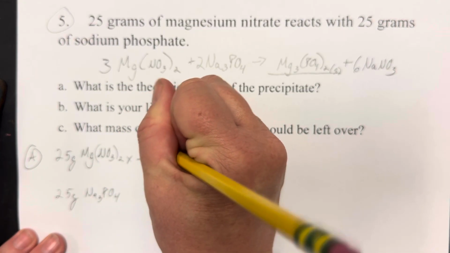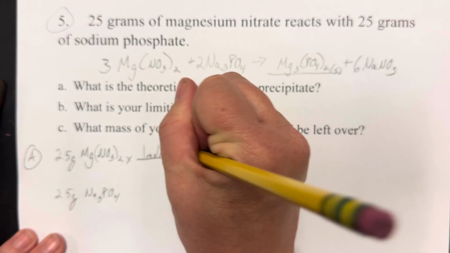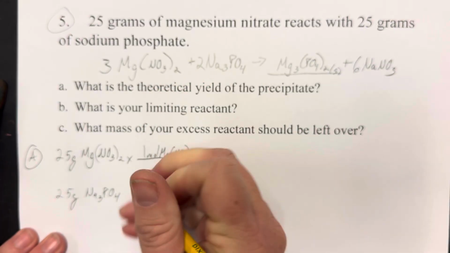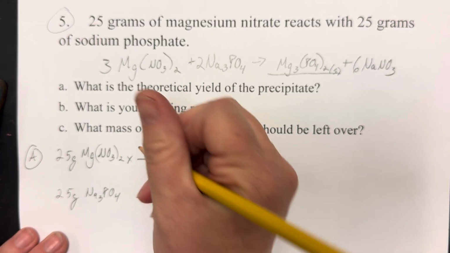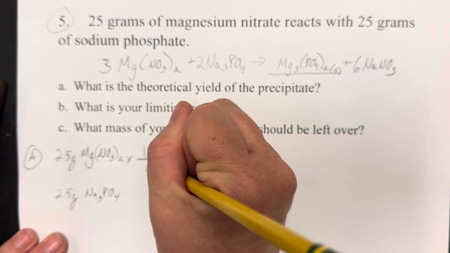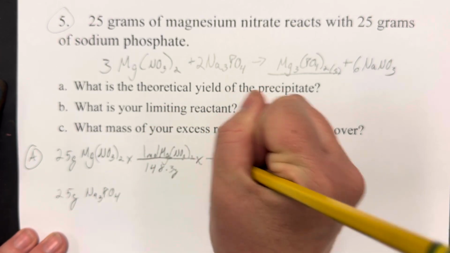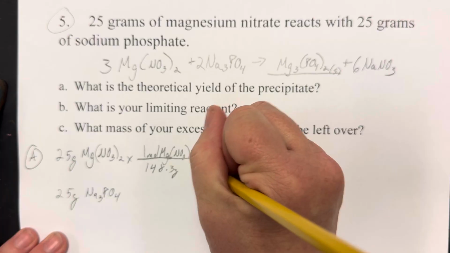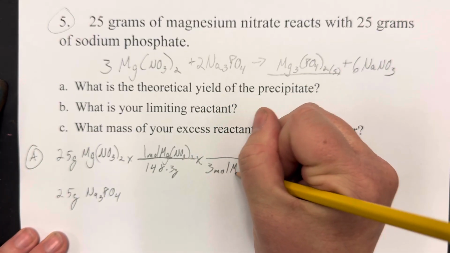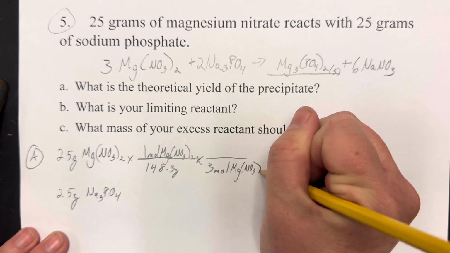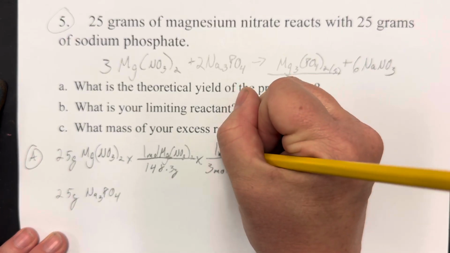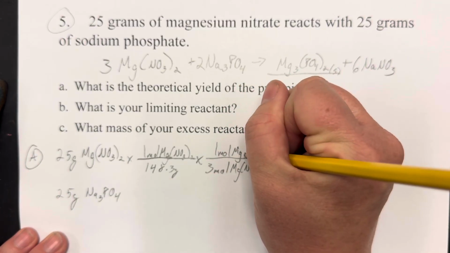So 1 mole of magnesium nitrate, I get on the periodic table, the molar mass is 148.3 grams. I have 3 moles of this in my balanced equation for every 1 mole of my precipitate.